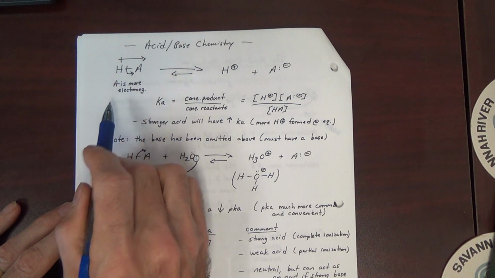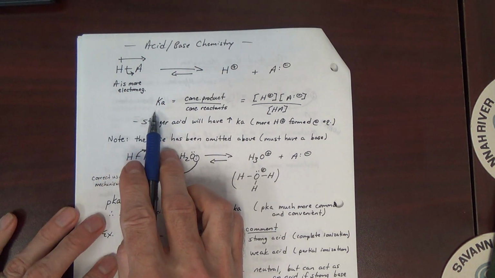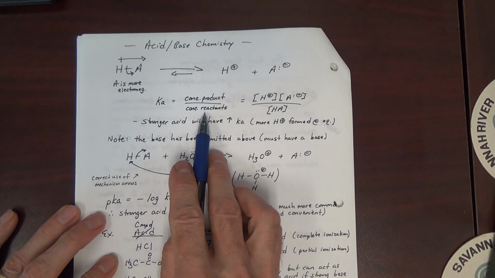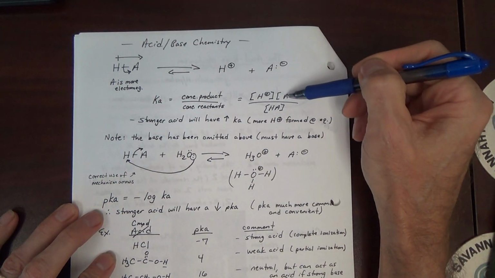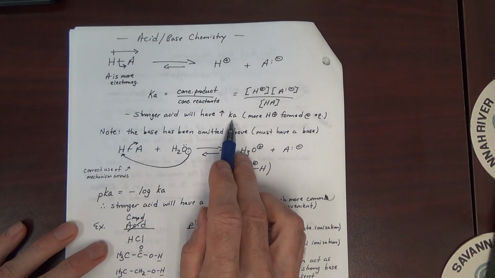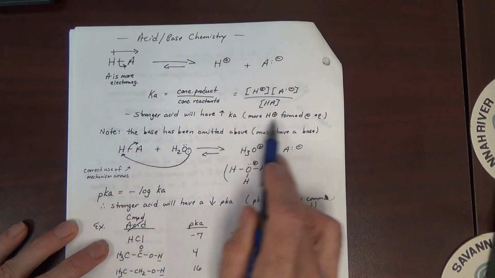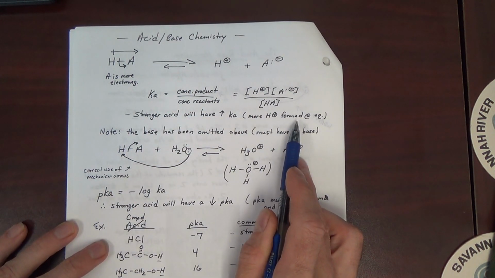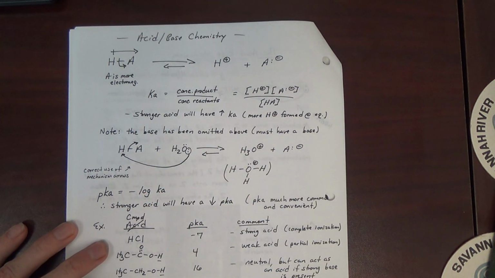All acid-base reactions are equilibria. Can be described by Ka, concentration of products over concentration of reactants. So for this generic reaction, it would be shown like this. And the stronger acid will have a higher Ka. You should know this. I'm not going to explain all this here in this video. If you need explanation, pause it, go back, review your Gen Chem acid-base material.